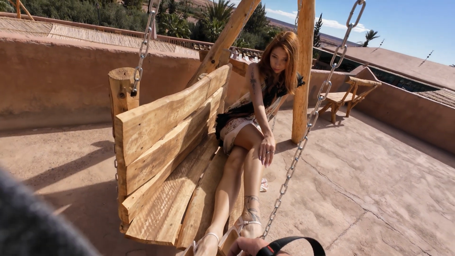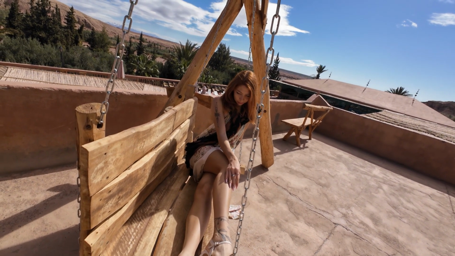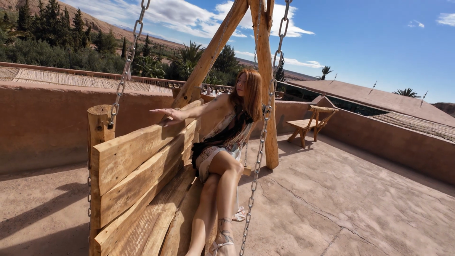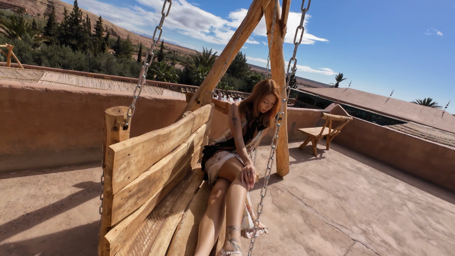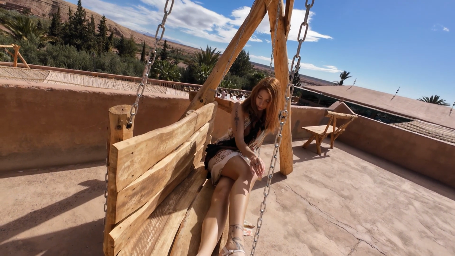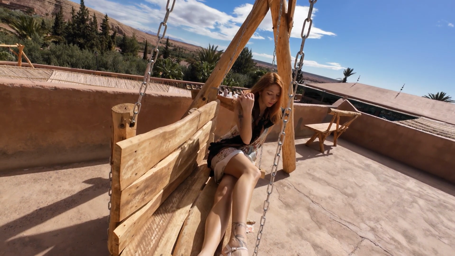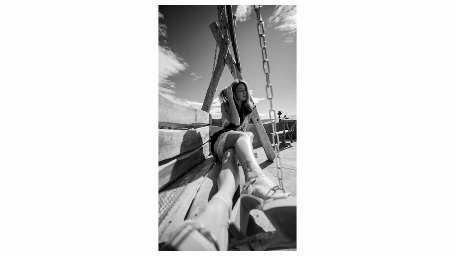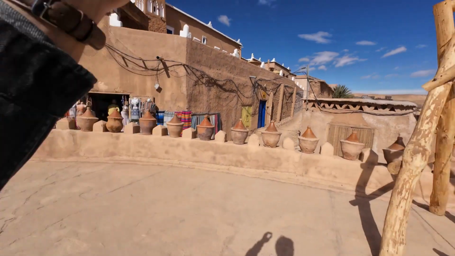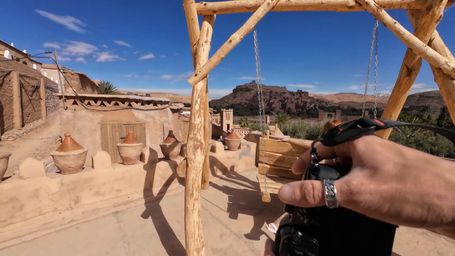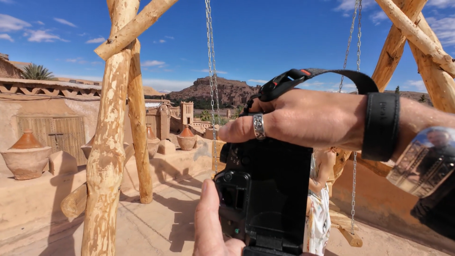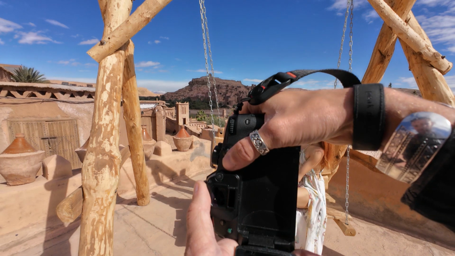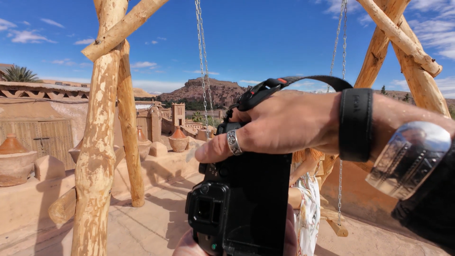There's this chain that is holding the swing. Well, not kind of, it's actually holding the swing. Just want to get it in the photo. Yeah, this is the interesting part about being in Morocco. When it's in the shadows and windy, it's actually really cold. But when you're in the direct light, it is boiling.